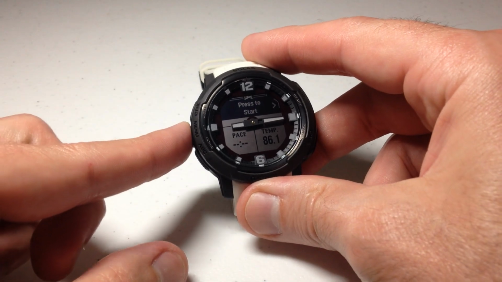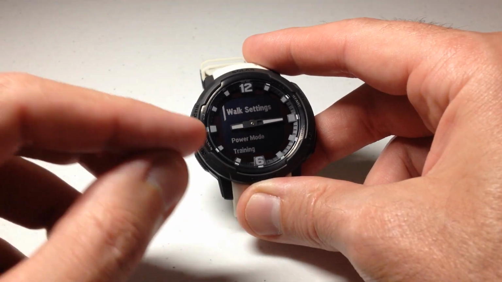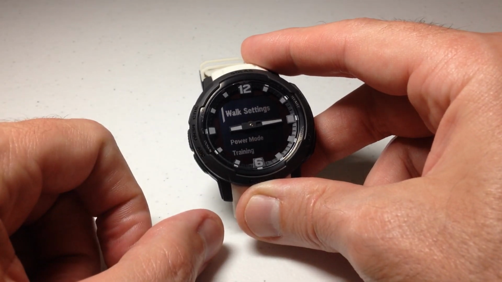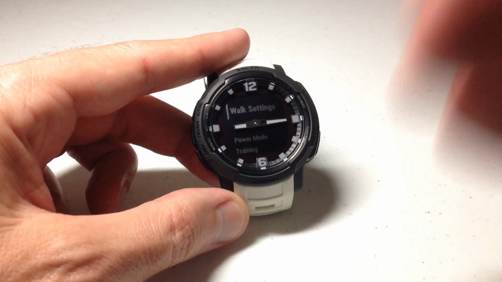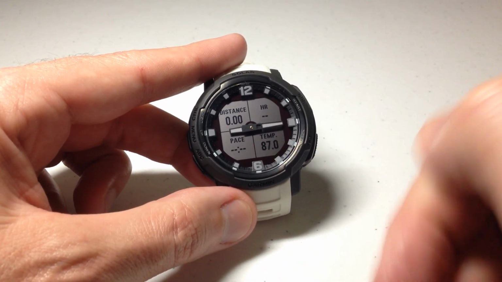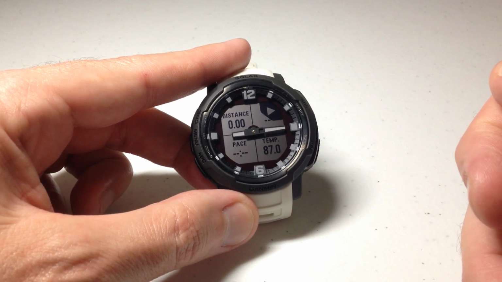If I press the up button, I can go into my settings for the walk activity. This is what I was saying. I usually do this stuff first, get it all set up before I go in and do an activity. I want to go out and walk and just get going. All we're going to do, when we're ready to start the activity, is press the start button, and we have successfully started our walking activity.